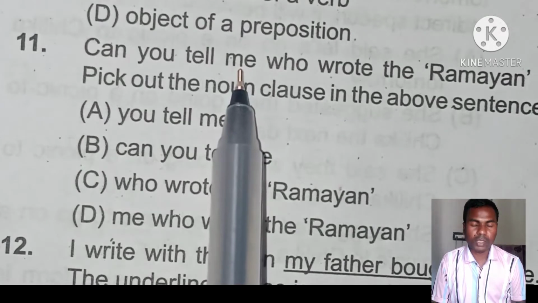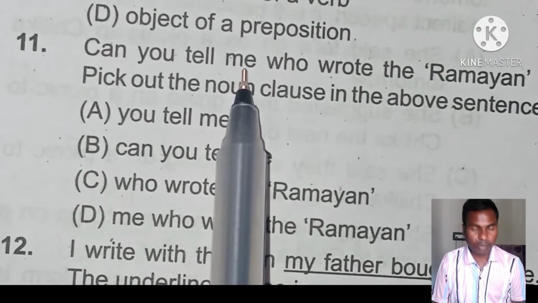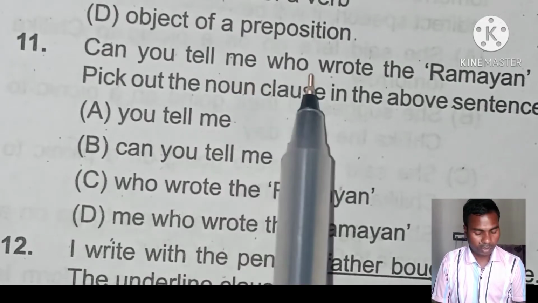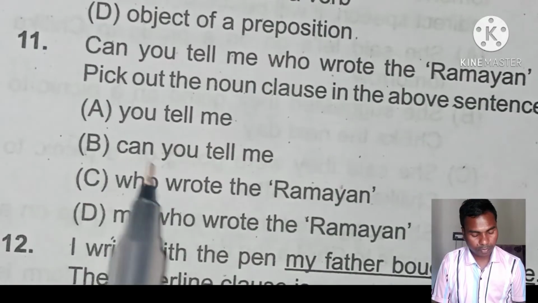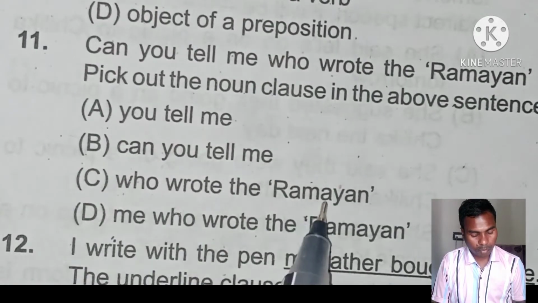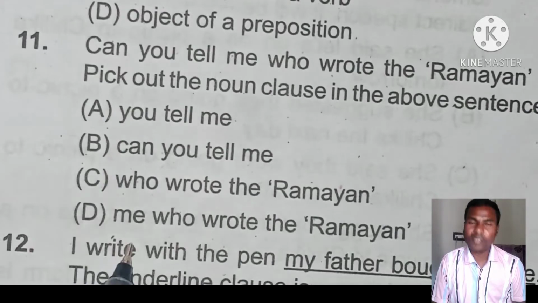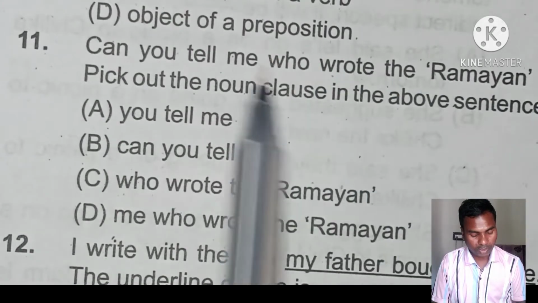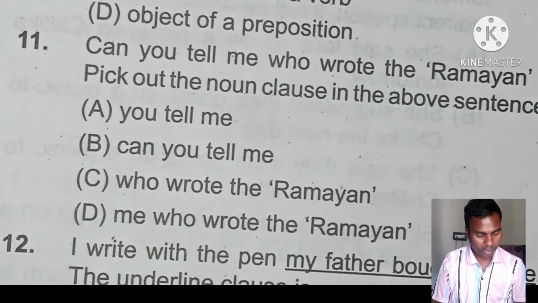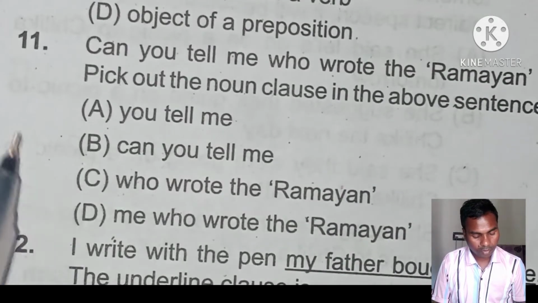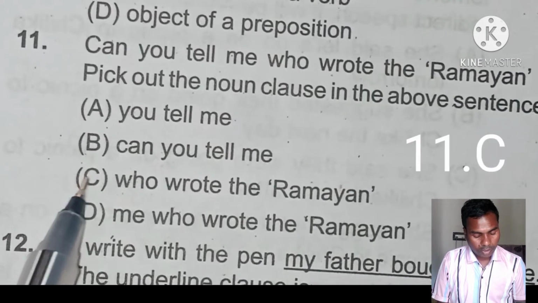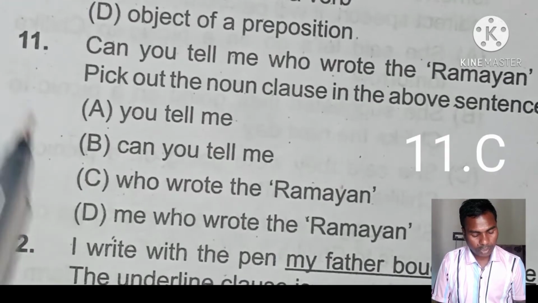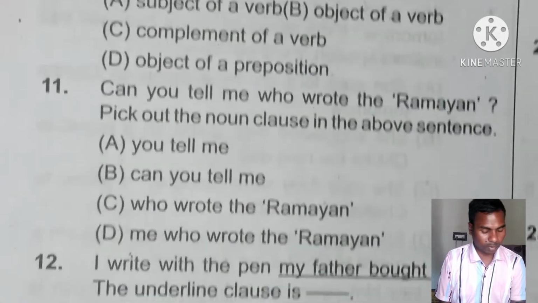Because this is your indirect object, after an indirect object you can have a direct object. So this is in place of a noun. Let's see. Who wrote the Ramayana? I don't need to see all this, because we know that this one is your object. So see, this is the noun clause. Number 11. Then the number 12.